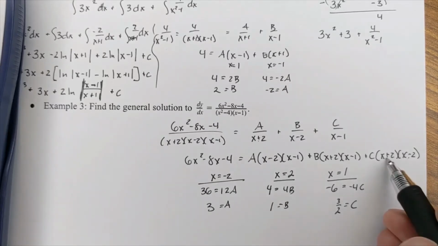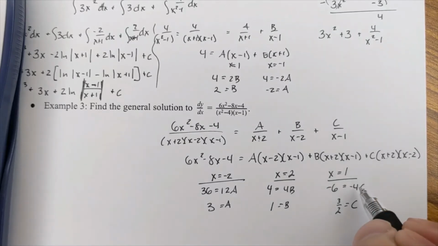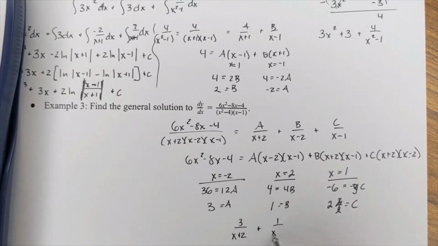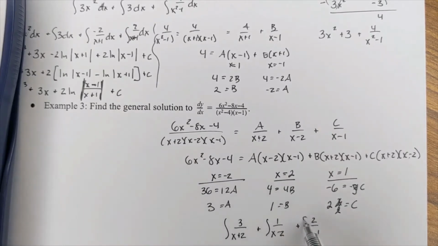That's 3 times negative 1. So that's negative 3, which means this is just 2. Okay, so building our fractions back, we have 3 over x plus 2, plus 1 over x minus 2, plus 2 over x minus 1. And we're doing the antiderivatives of each of them.